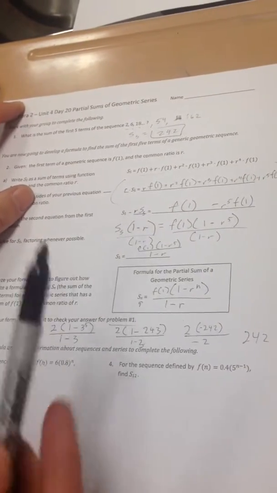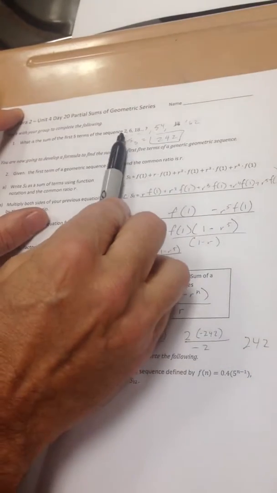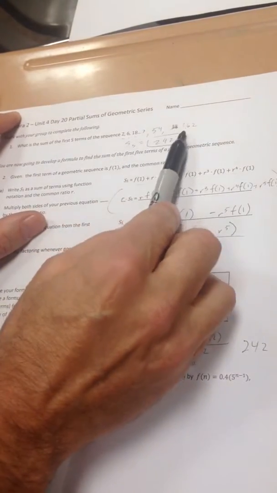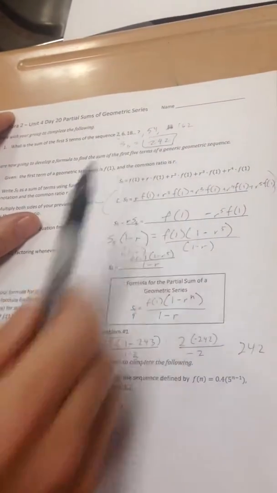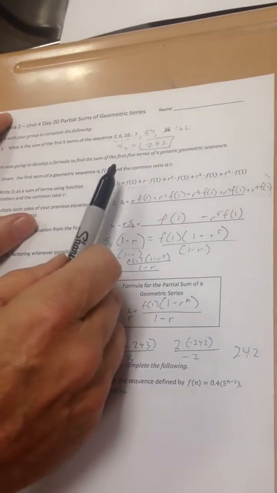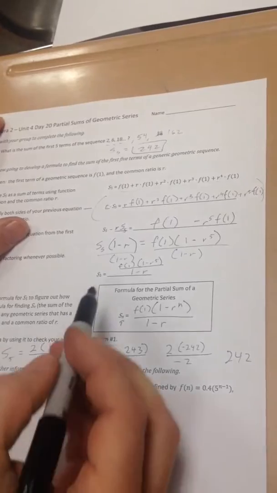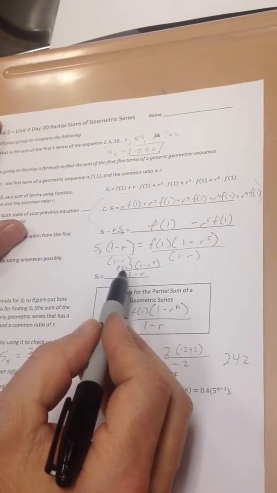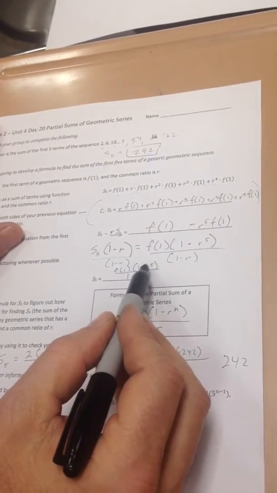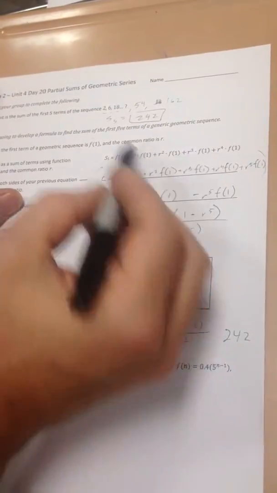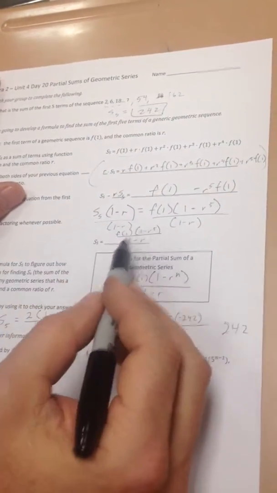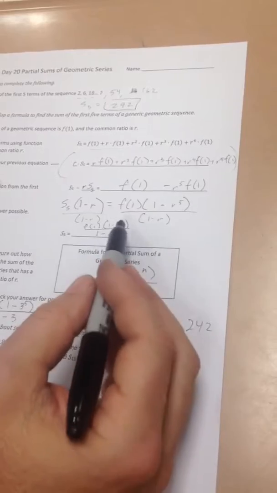So this worksheet here, which I'm not going to go through completely, says 2, 6, 18, 54, 162. If we add up the first 5, it's 242. We went through a bunch of calculations to figure out there's a generic formula here. If I take the first term, multiply it times 1 minus the rate to the 5th, if I'm getting the first 5 terms, and divide it by 1 minus r, that should give me the first 5 terms.